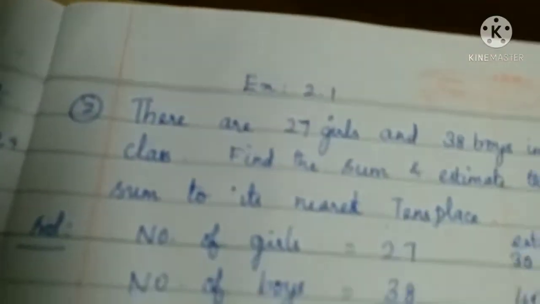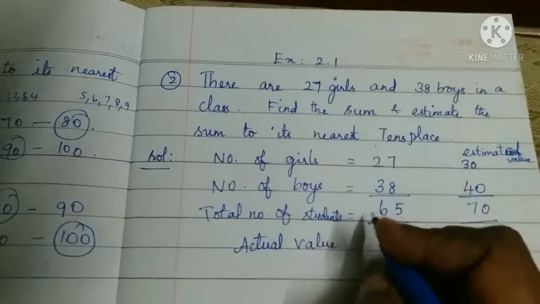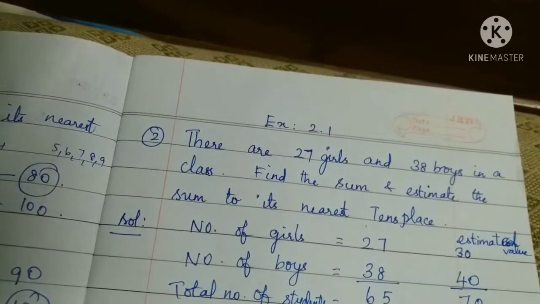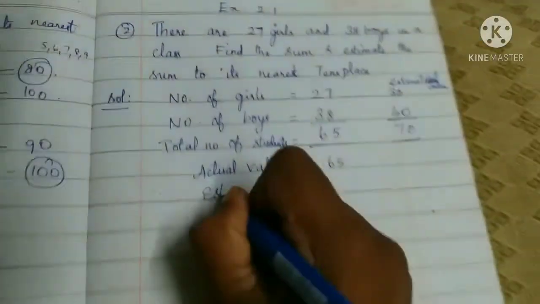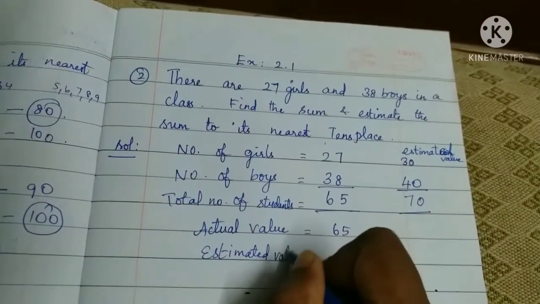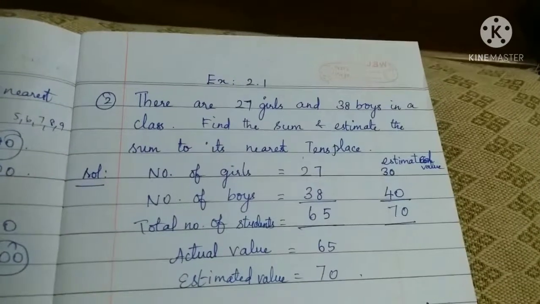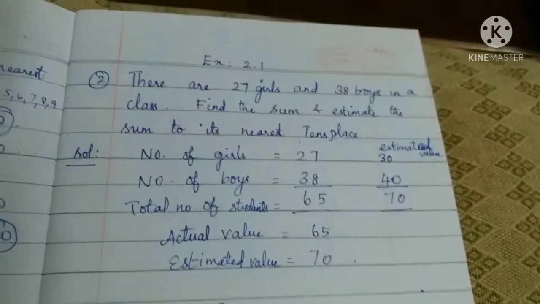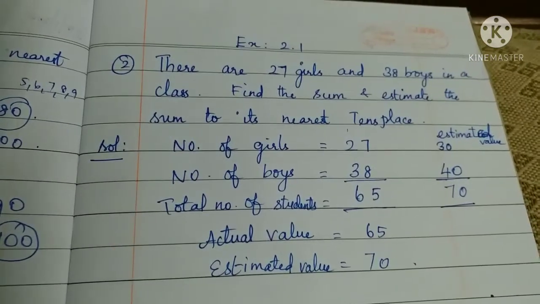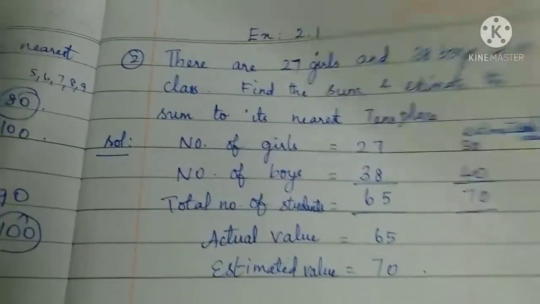So actual value is equal to 65 and estimated value is equal to 70. So this is how we have to do the statement problems and compare the actual value and the estimated value.